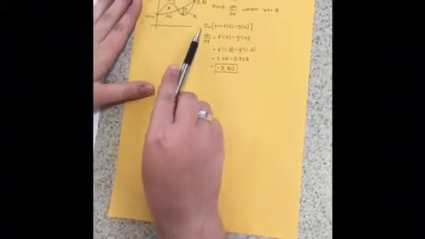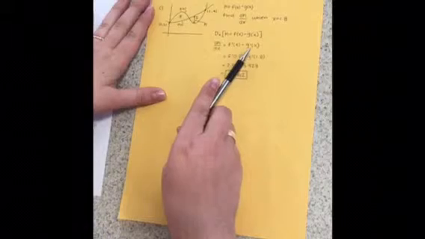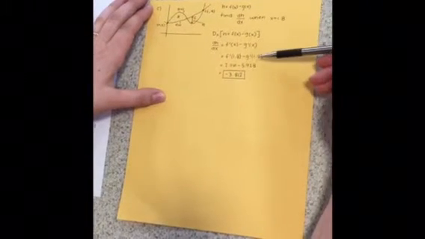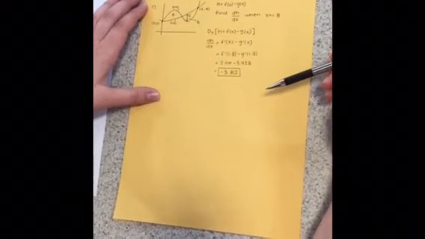To find dh/dx, we can take the derivative of this equation here. So differentiation gives us dh/dx equals f prime of x minus g prime of x, and once we have that, we can just plug in 1.8 for x, and we end up with negative 3.812.